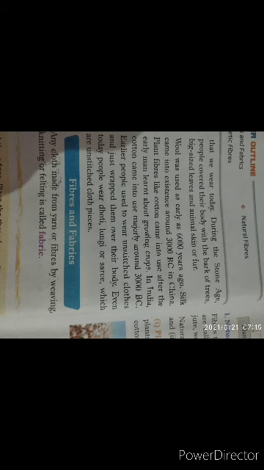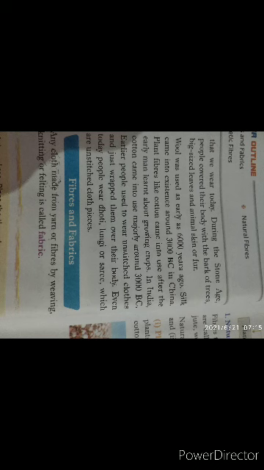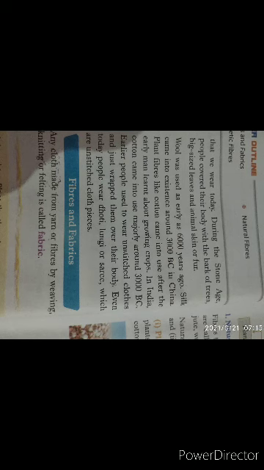And plant fibers like cotton came into use after the early man learned about growing crops.